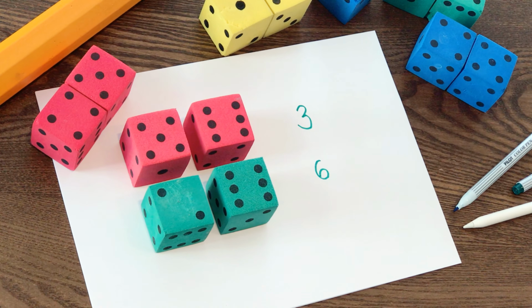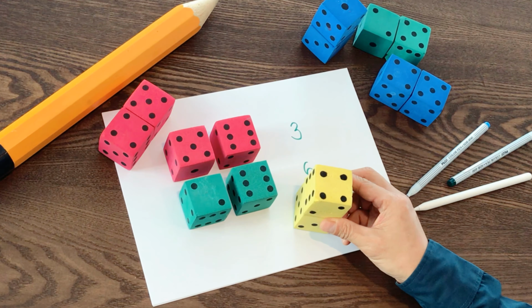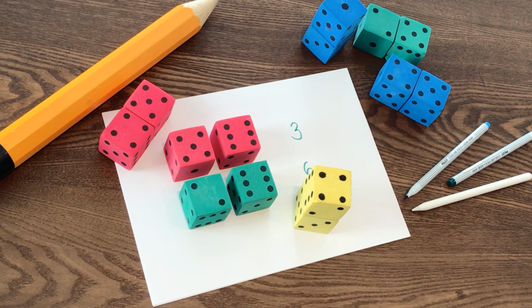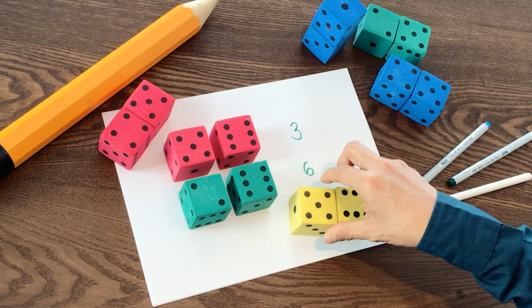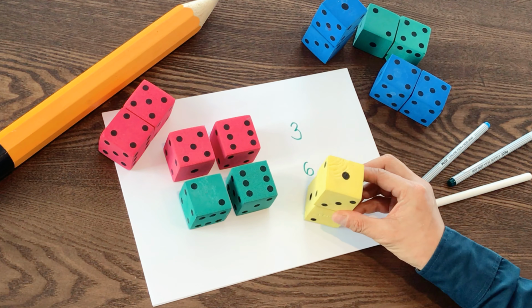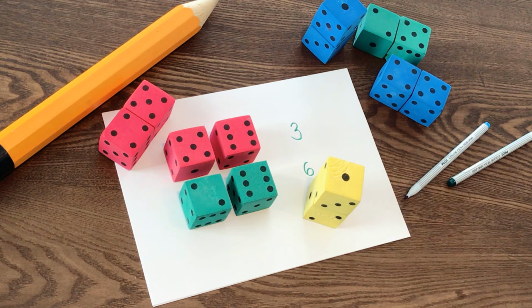Let's try one more. Say we have this. At one end, the number is 4. At the other end, the number is 1. Can you tell what is the total of the hidden numbers?